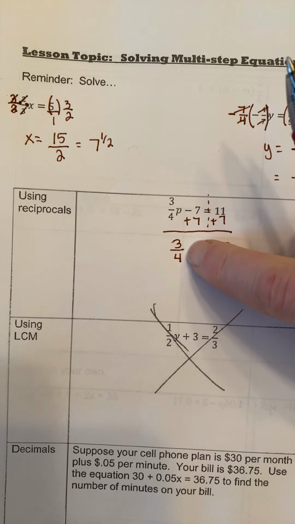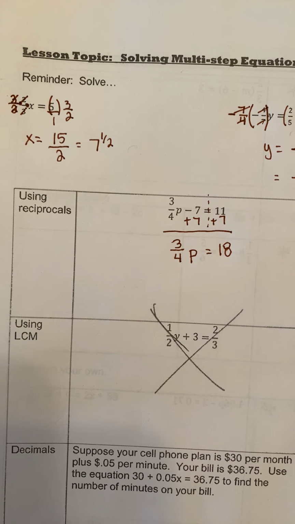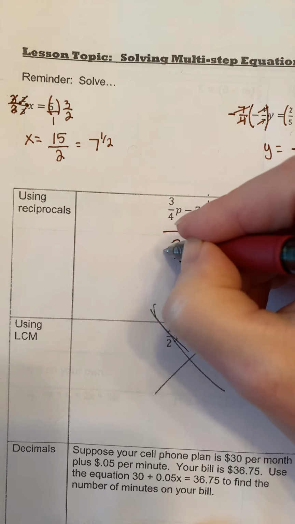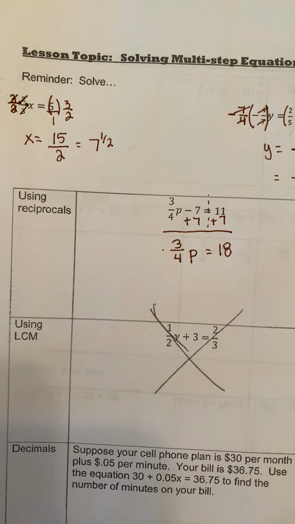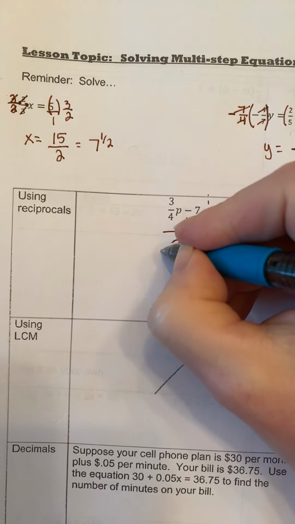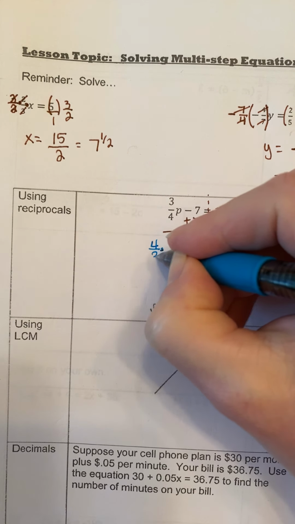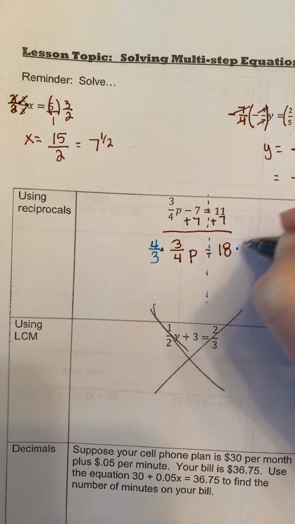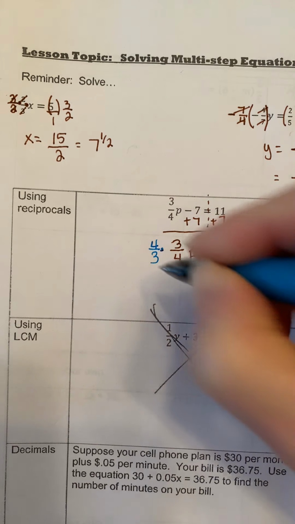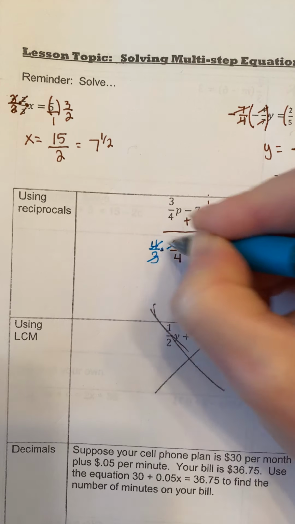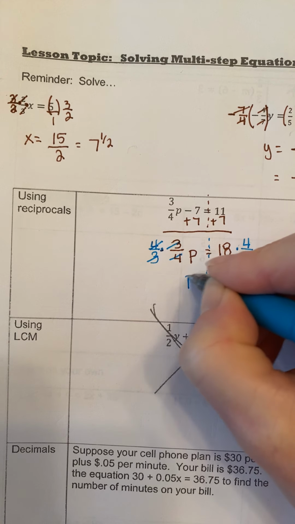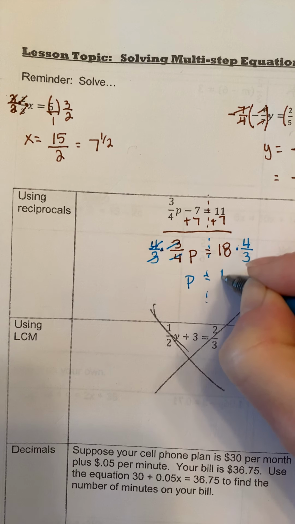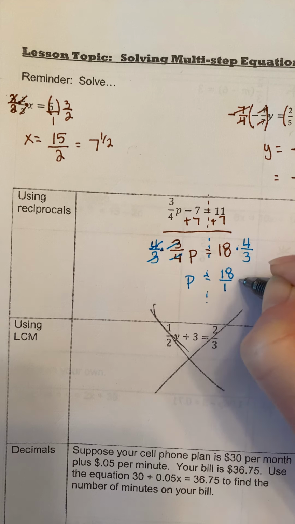I'm going to get rid of the 3/4 times p by multiplying by the reciprocal of 3/4, which is 4/3. If I do that to this side of the equation, I also have to multiply the other side by 4/3. So p equals 18, or 18 over 1, times 4/3.